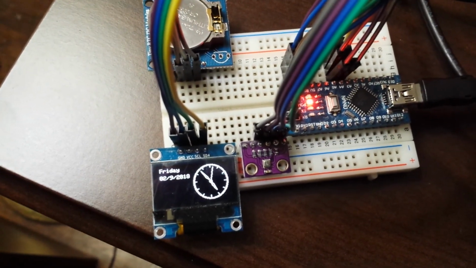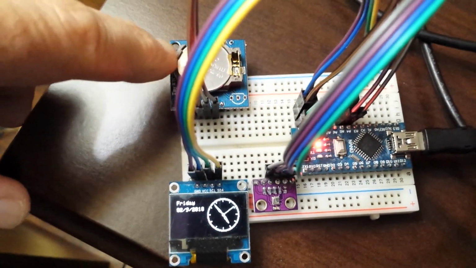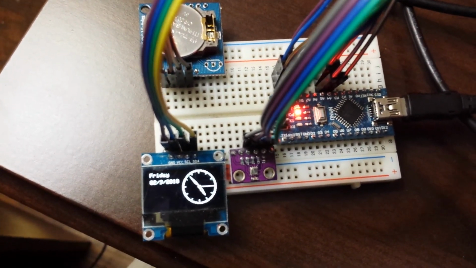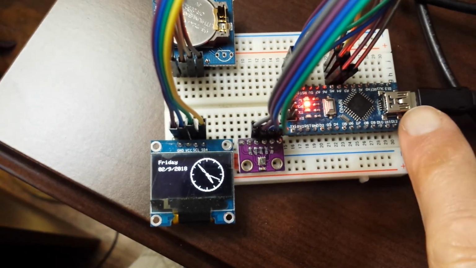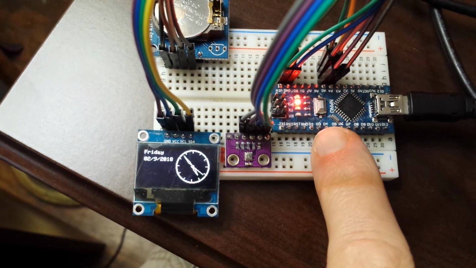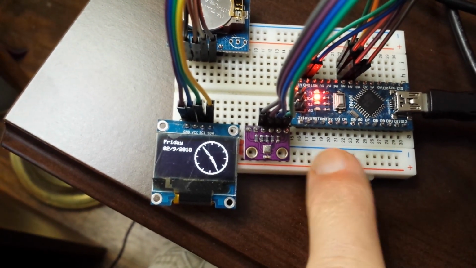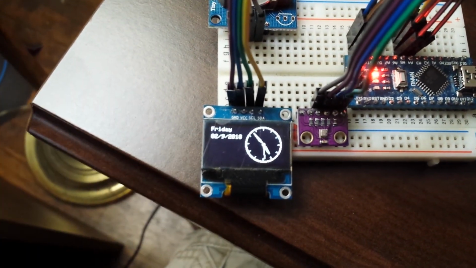This is the analog clock. This battery up here is the digital clock, the real-time clock, RTC. And we have an Arduino Nano running the program. I've got a BME280 temperature module, but I don't have it running in this test right now because we're just going to talk about the clock.